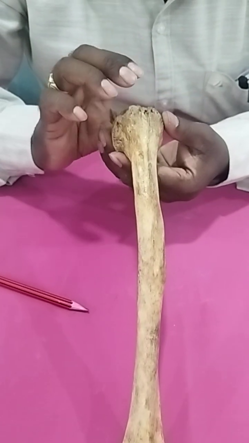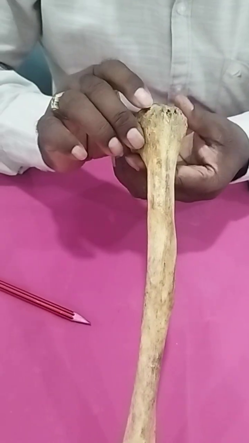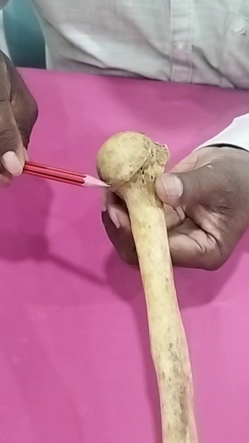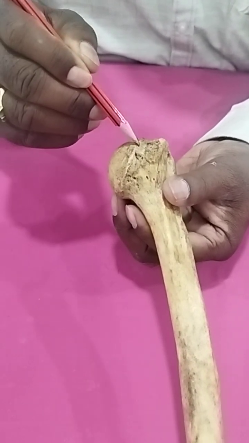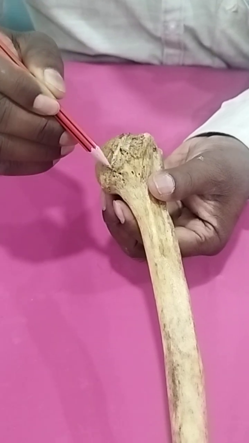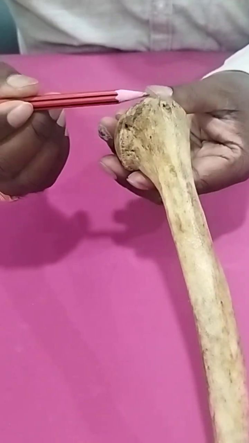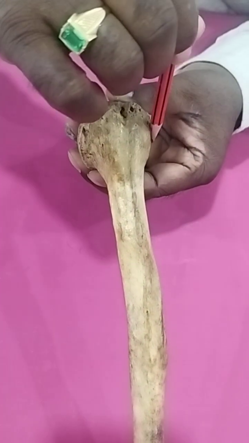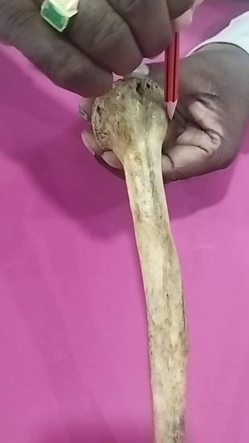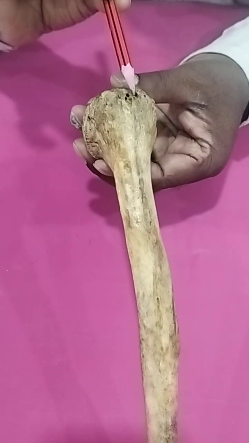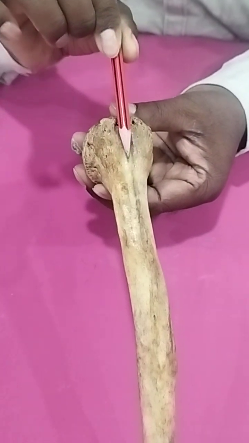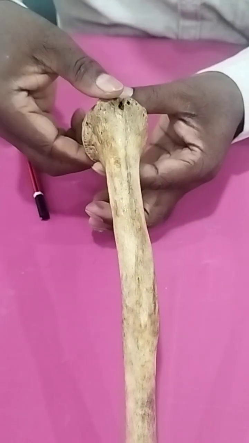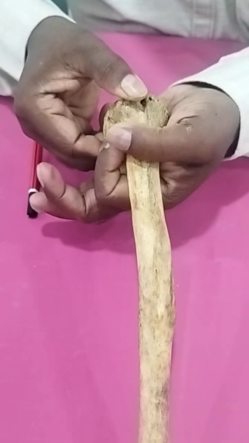Next, what are the parts of the upper end? See here, mainly the upper end has the head. This is the head of the humerus. This is the anatomical neck of the humerus. This is the lesser tuberosity, the lesser tubercle. This is the greater tubercle. This is the intertubercular sulcus, also called the bicipital groove. Here is a constricted part, called the surgical neck of the humerus.